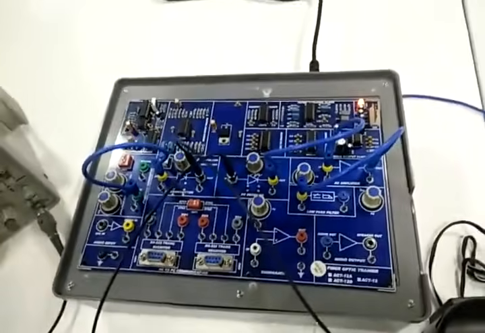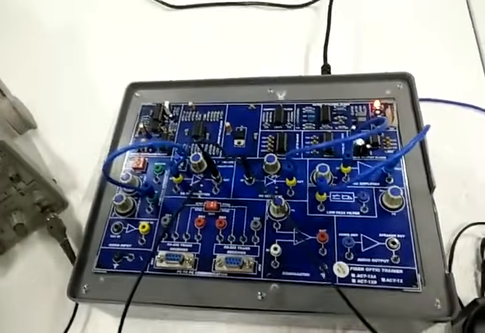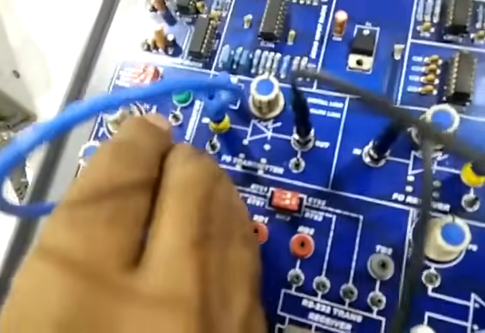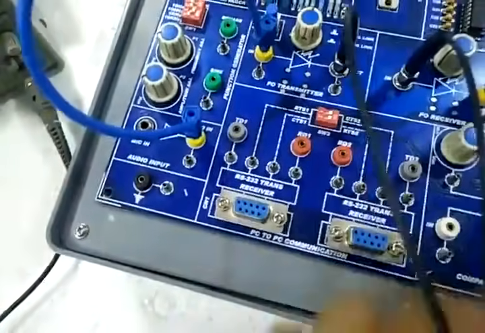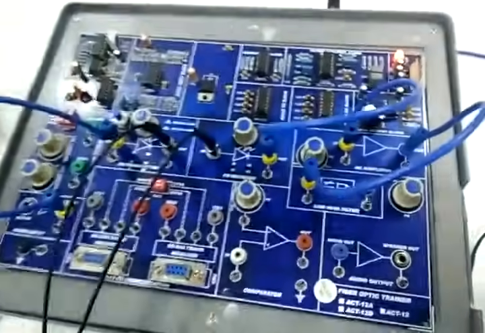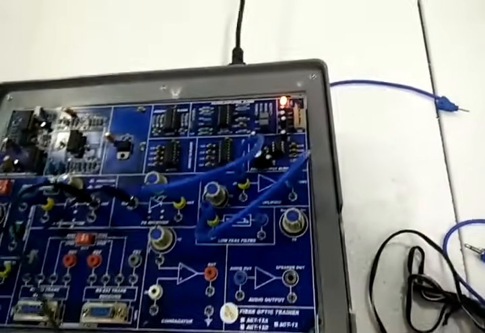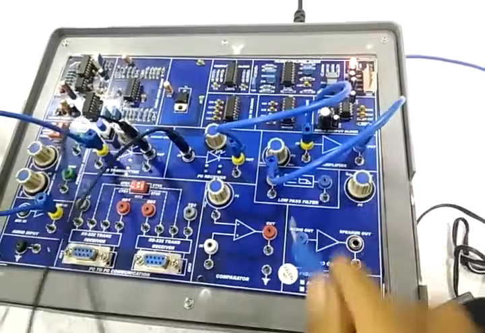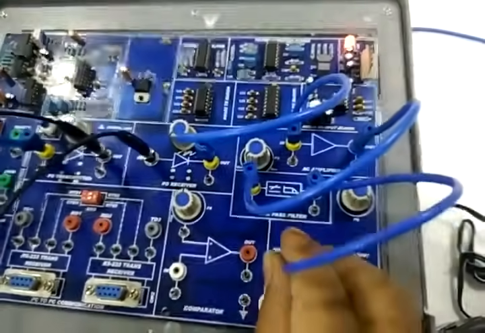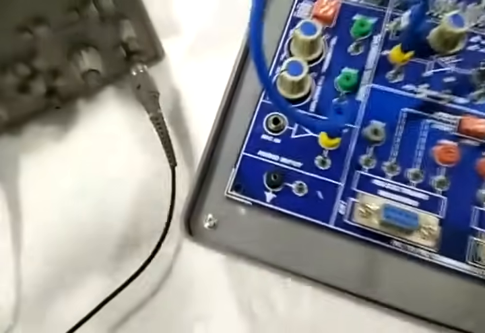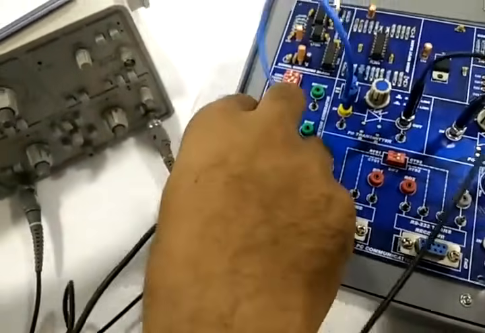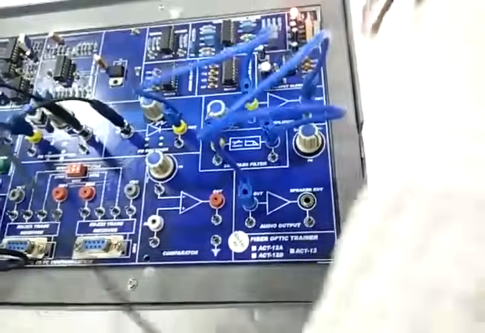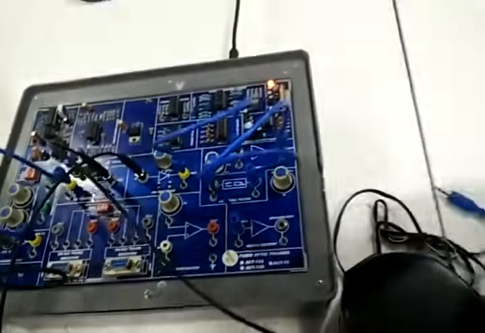Now we will see voice communication with the help of fiber optic. Remove the connection from sine and connect it to audio in of audio input block, and connect low pass filter output to audio out block. Now connect mic to mic in of audio input. And speaker to speaker out of audio output.